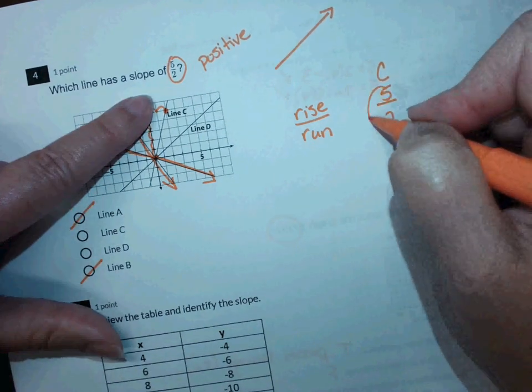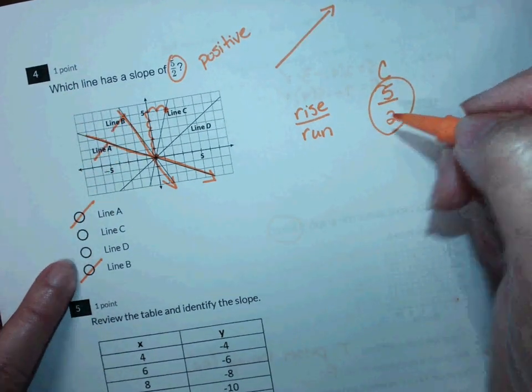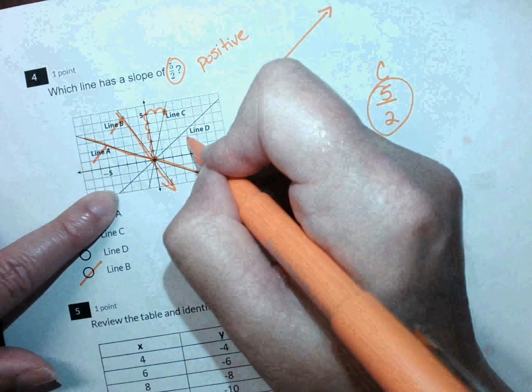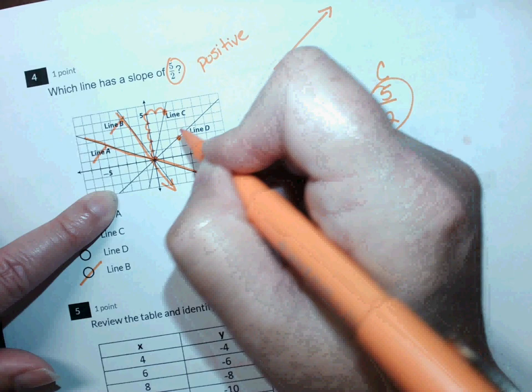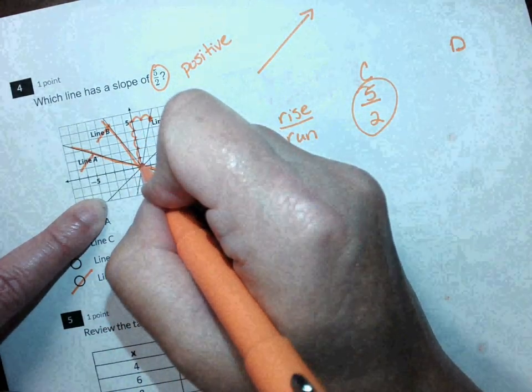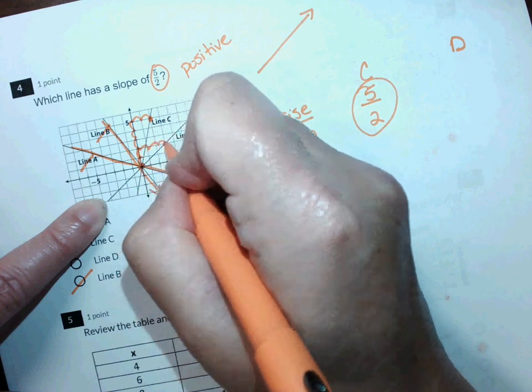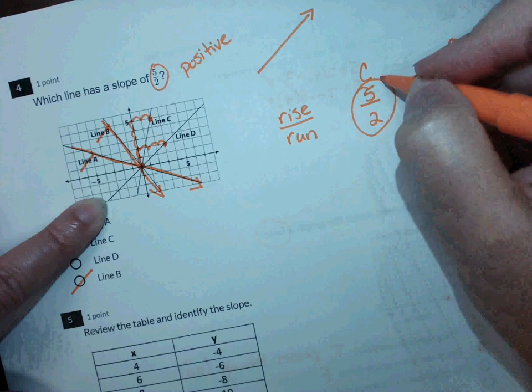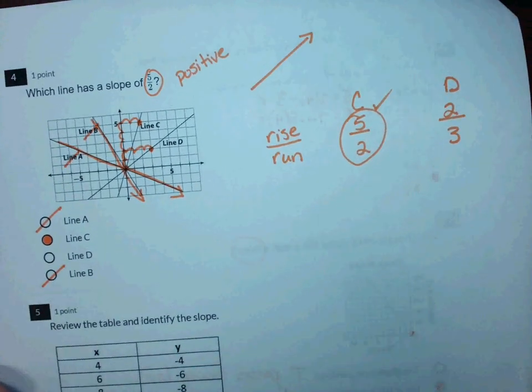And that's what I'm looking for. So that would be line C. But we'll just double check. It's always a good test taking strategy to double check. For line D, it goes up 2 and over 1, 2, 3. 2 over 3. C is the one. Okay?